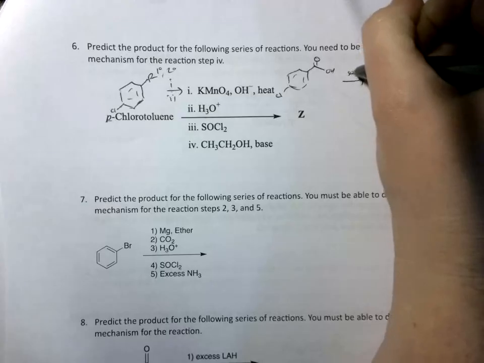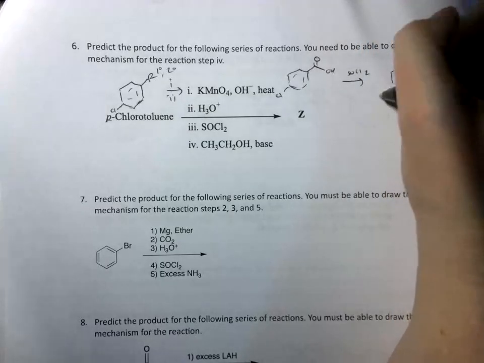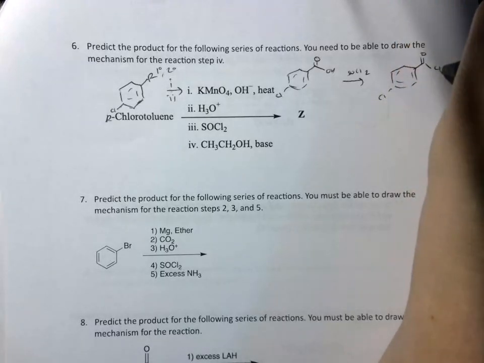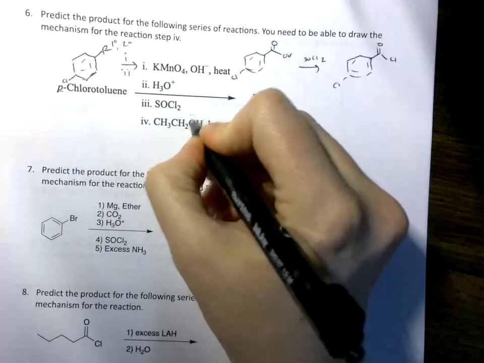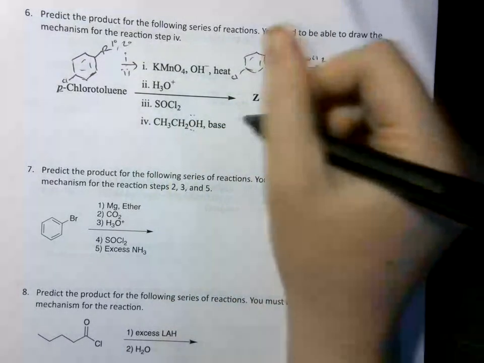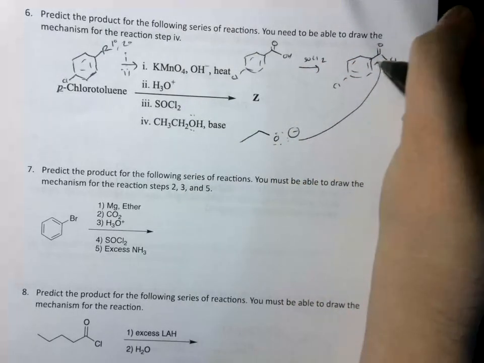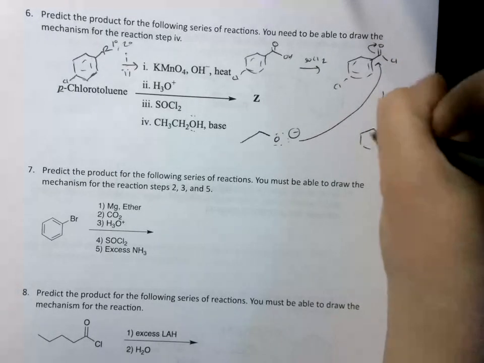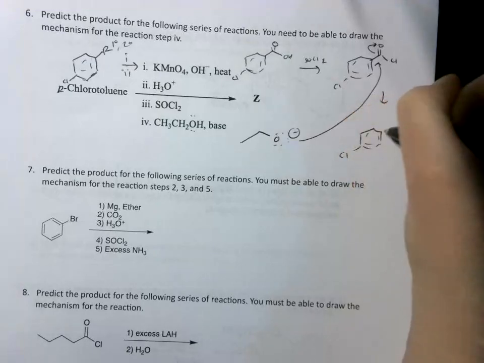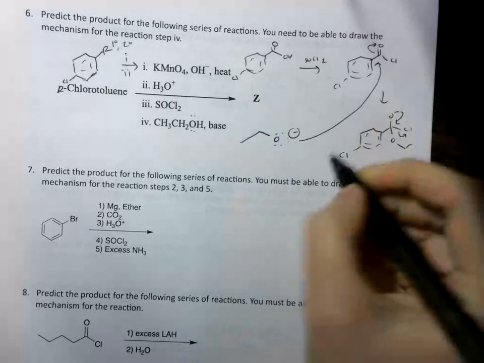Then SOCl2, you don't need to know the reaction mechanism for this, but it will convert your carboxylic acid to a chlorine. And then if we have that in basic conditions, then we can assume that we have CH3O minus, and that will be a good nucleophile, and it will attack. And you will get, you still have a chlorine here, O minus, Cl, and OCH3. This will restore and this will leave.